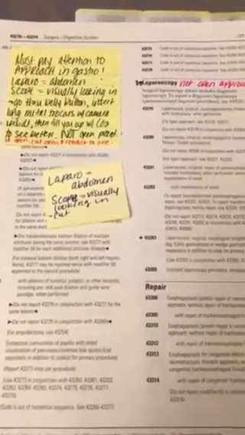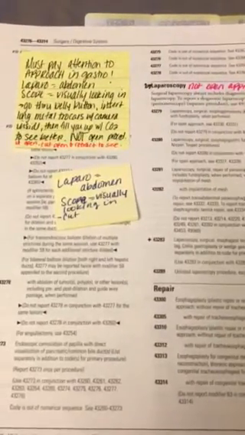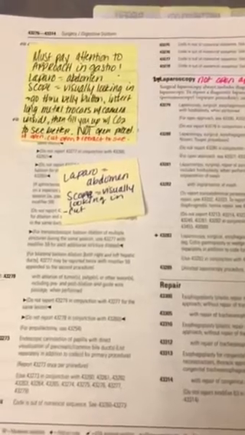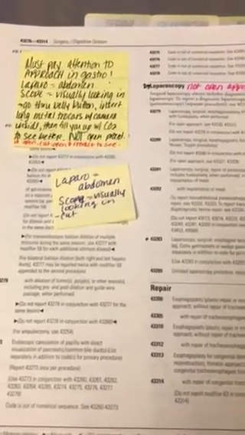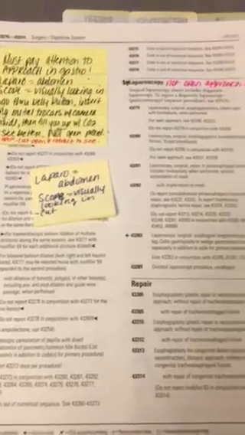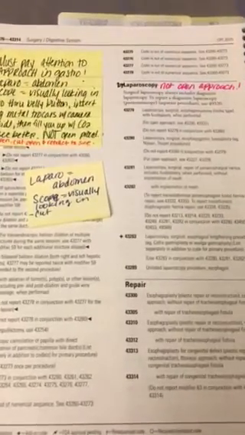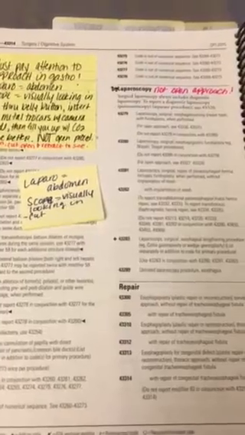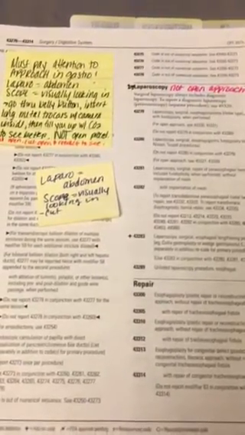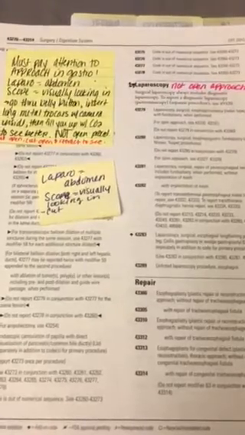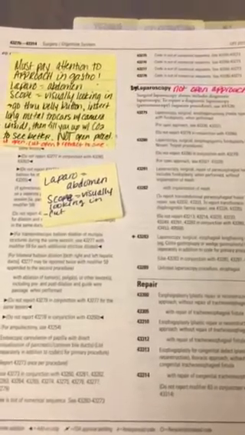Page 188, you must pay attention to the approach when you're coding for gastro. So laparo means abdomen, and scope means visually looking in. So when you're looking at the laparoscopy, you need to remember that this is not an open approach. So basically, they're going to go through the belly button with these laparoscopies, and I know you've seen these in every other body system, but they're really important in gastro.